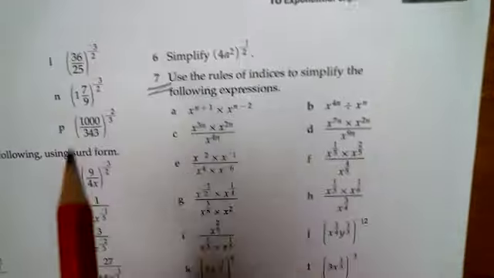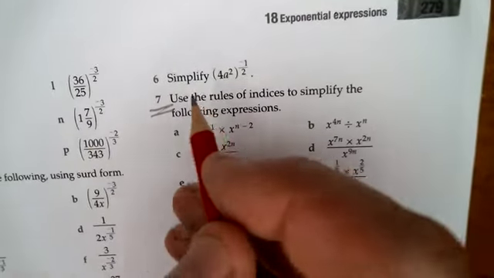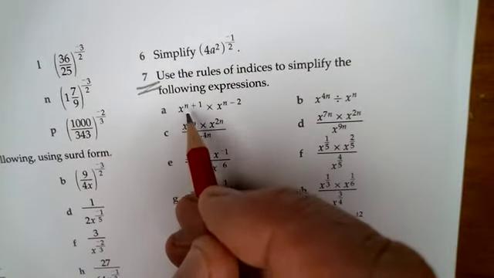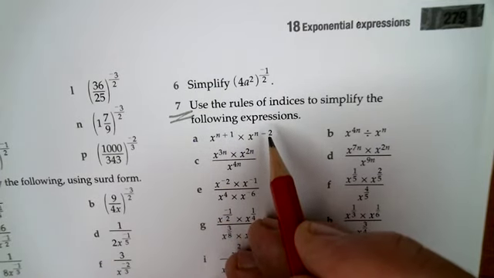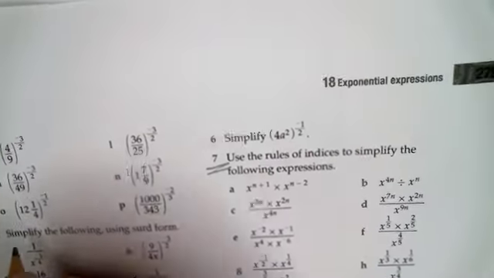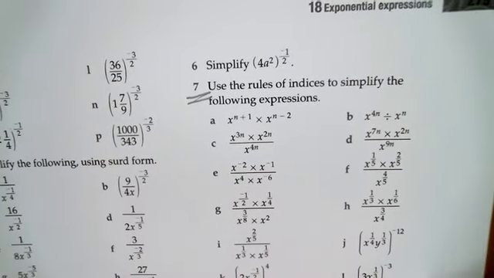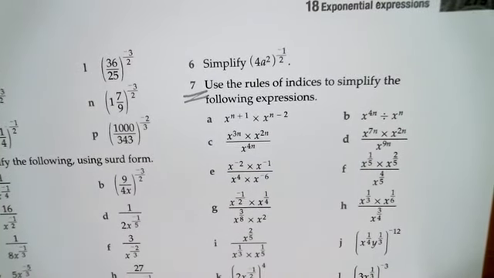So let me just give you an example of that. Let's take a, for example. So I've got x to the n plus 1 times x to the n minus 2. So here we go. Let's do that one first. X to the n minus 1, I'm going to multiply it by x to the n minus 2. So there we are. That's what we've got. Now let's go ahead and simplify this.